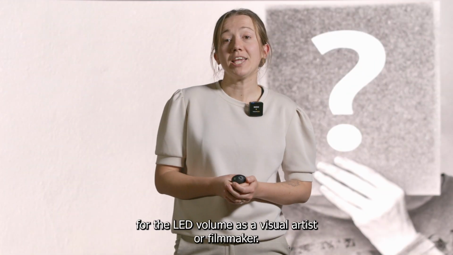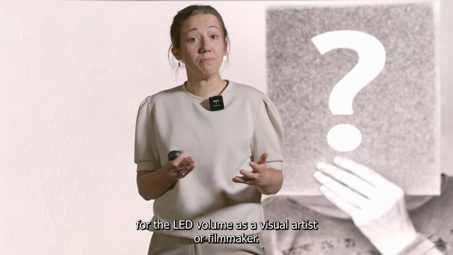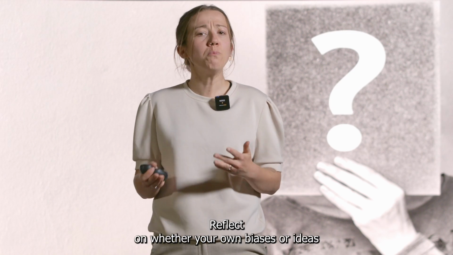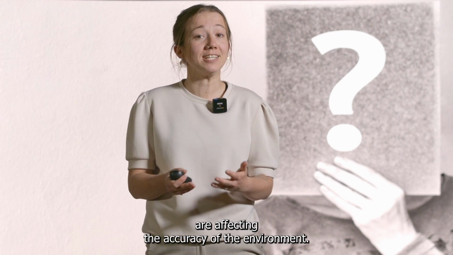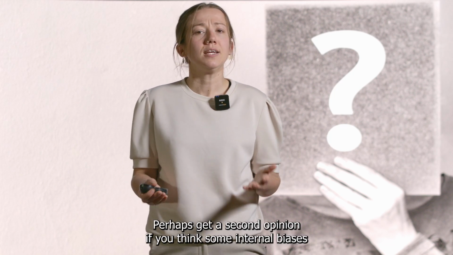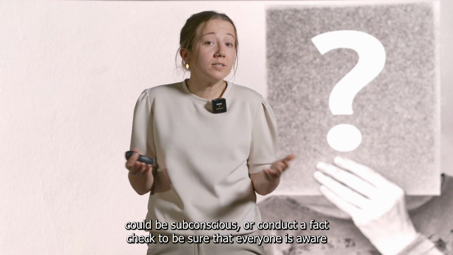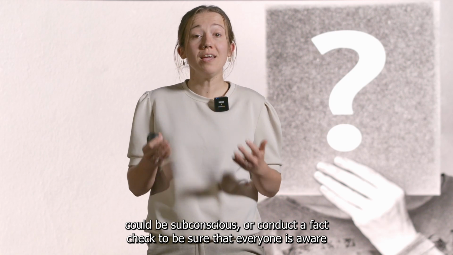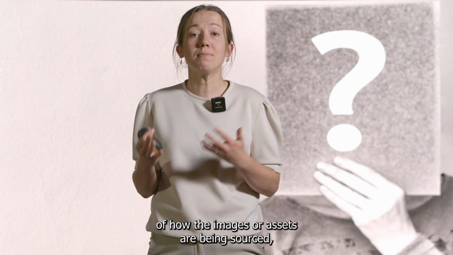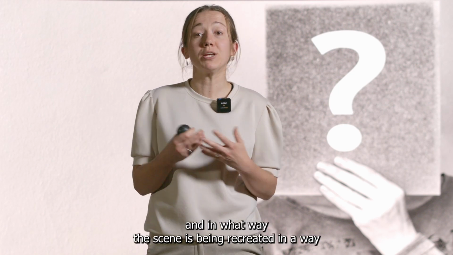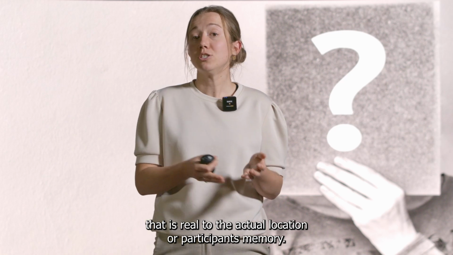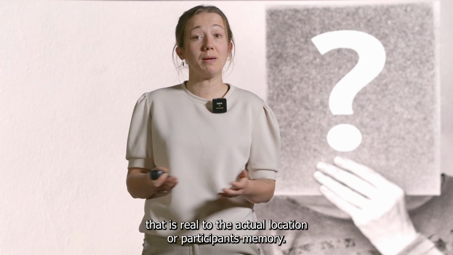While making the environment for the LED volume as a visual artist or filmmaker, reflect on whether your own biases or ideas are affecting the accuracy of the environment. Perhaps get a second opinion if you think some internal biases could be subconscious, or conduct a fact check to be sure that everyone is aware of how the images or assets are being sourced and in what way the scene is being recreated in a way that is real to the actual location or participant's memory.